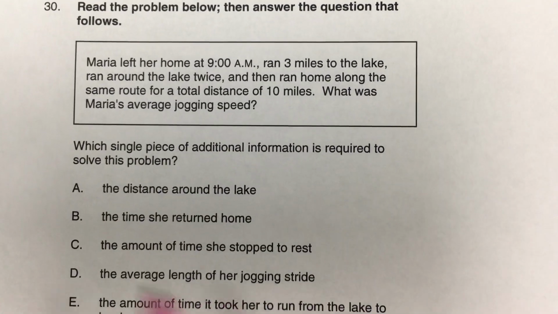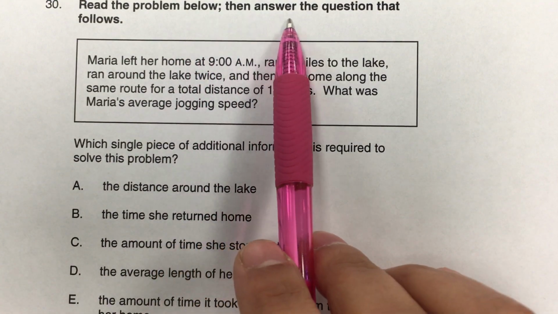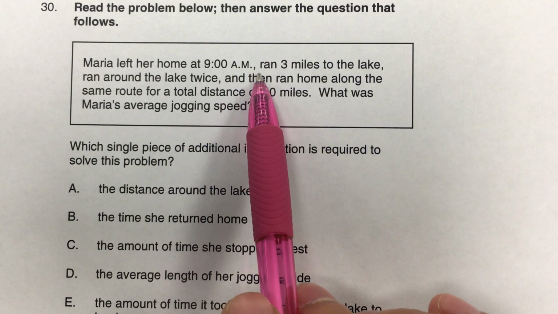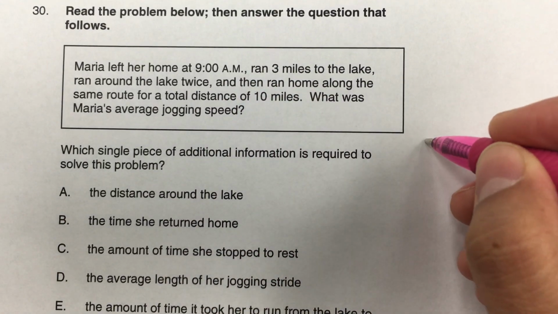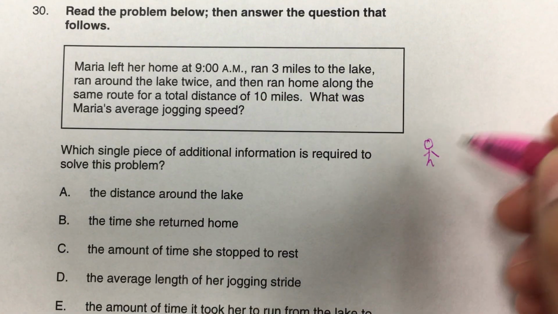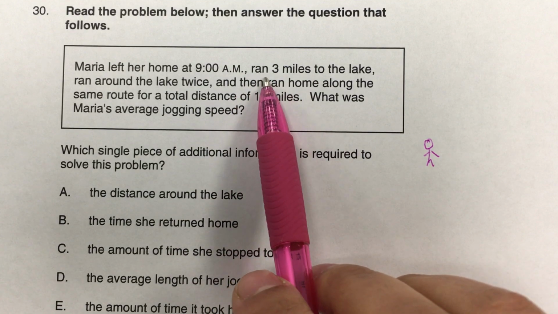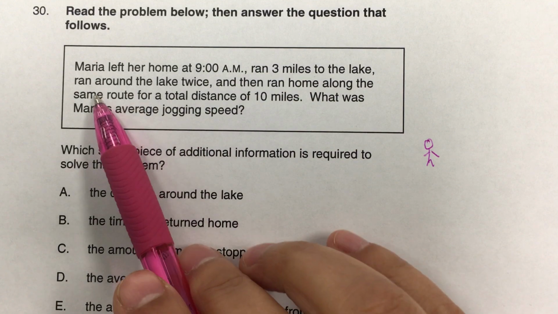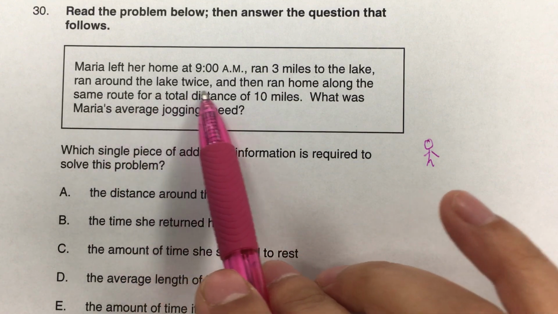It says, read the problem below, then answer the question that follows. Maria left her home at 9 a.m. Okay, this is Maria jogging because she's running 3 miles to the lake. Ran around the lake twice.